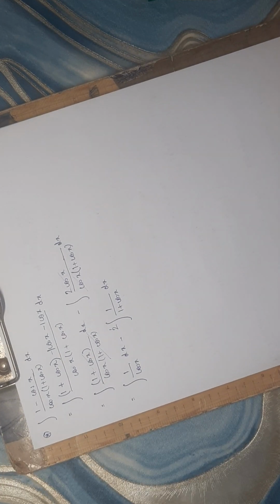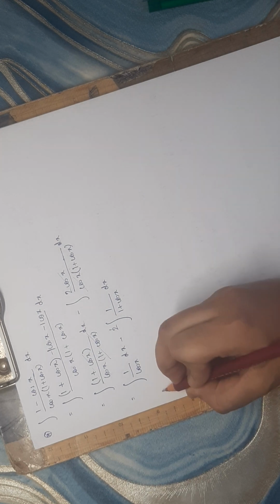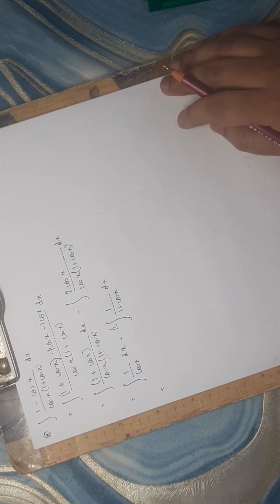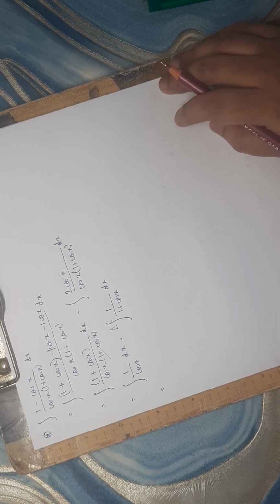As I told you while discussing trigonometry earlier, 1 plus cos x is nothing but 2 cos square x by 2. These are the formulas that you will find in your 11th grade books, in the chapter on submultiple angles in trigonometry. You will come across 1 plus cos x type formulas there.